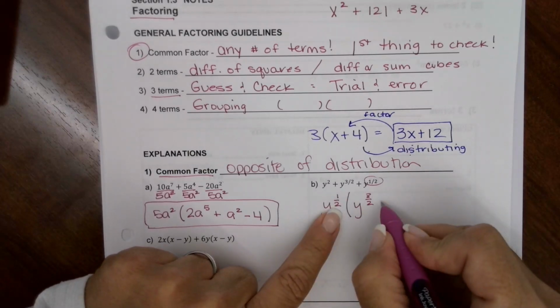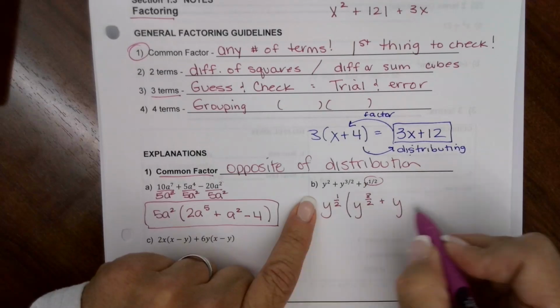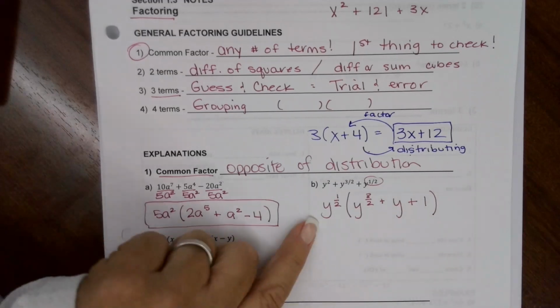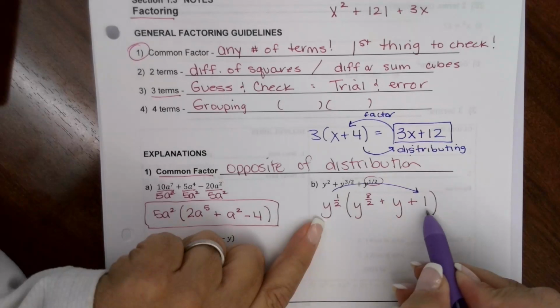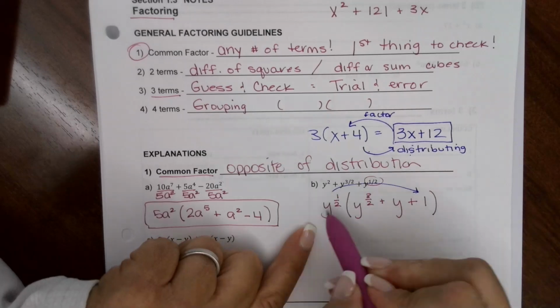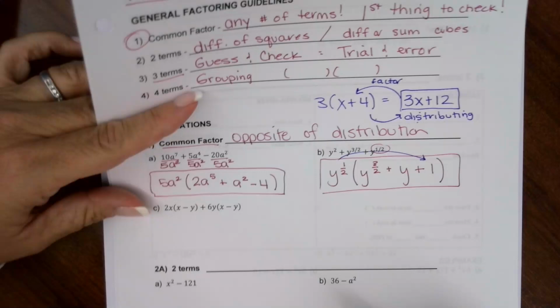With this one, I'm left with 1y, and with this one, I pulled the whole thing out front, so it doesn't go away. I have to leave the plus 1. And the thing is, if I was to check this by distributing, I have to have this plus 1 to get this last term right here. Okay? So you can always check these just by distribution.